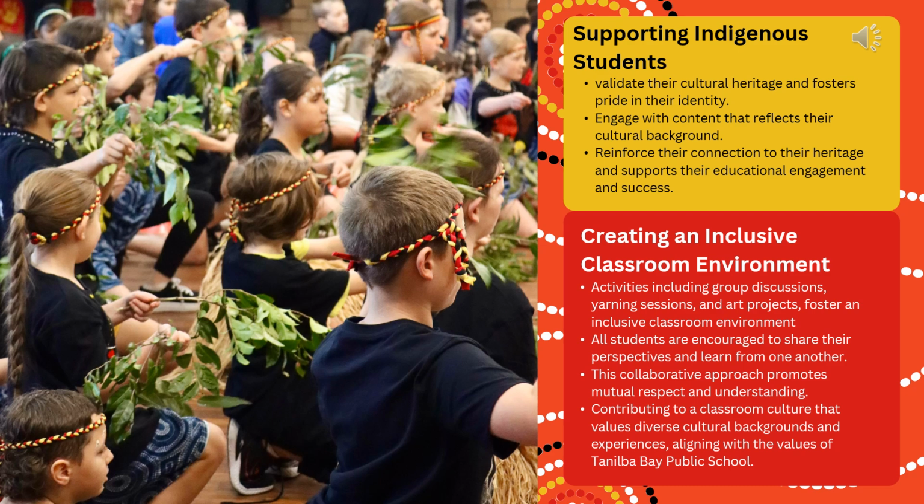It's also creating an inclusive classroom. The activities including group discussions, yarning sessions, and art projects foster an inclusive classroom environment where all students are encouraged to share their perspectives and learn from one another. This collaborative approach promotes mutual respect and understanding, contributing to a classroom culture that values diverse cultural backgrounds and experiences, aligning with the values of Tanilba Bay Public School.